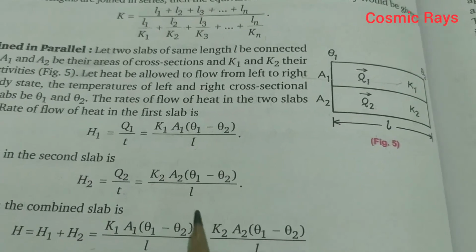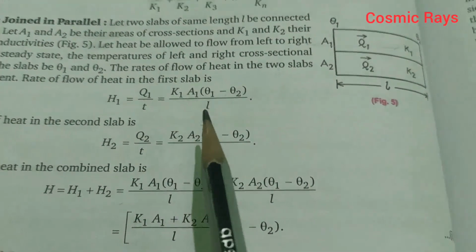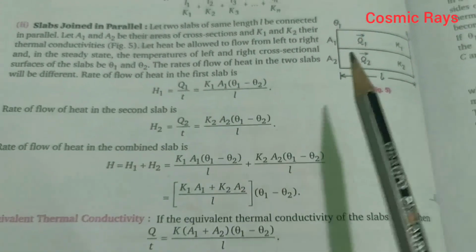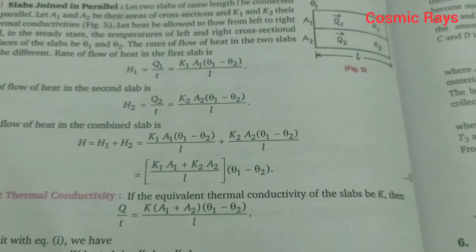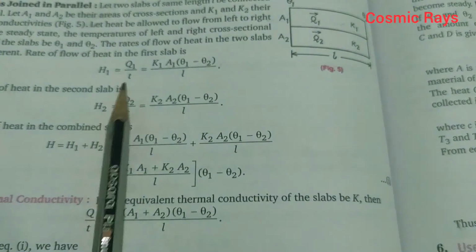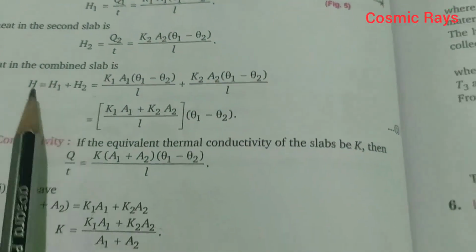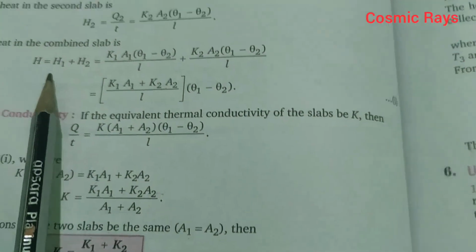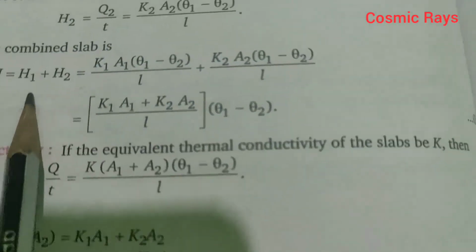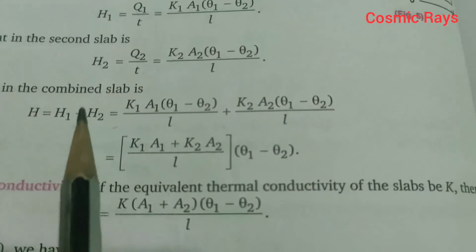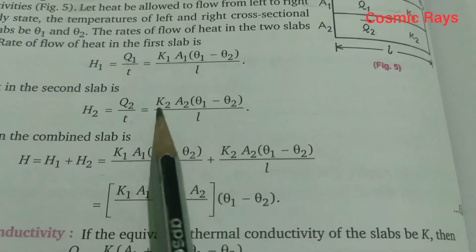Now to find out the combined rate of flow of heat, we simply add both of these, H1 plus H2. So the combined rate of flow of heat is H equal to H1 plus H2. So we simply add this with this.